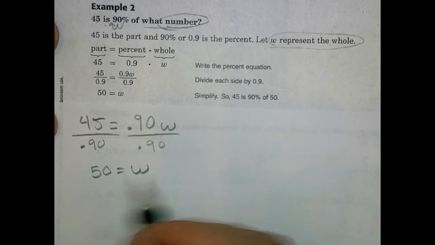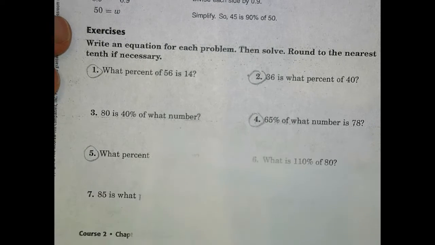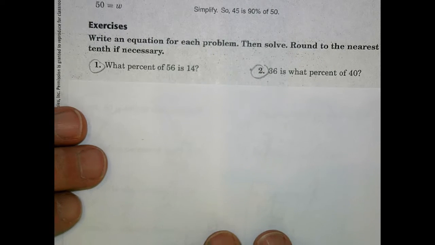It's not a decimal percent. It just simply is 50. Let's do some examples down below just to get a few more under your belt before you start with your homework. All right.